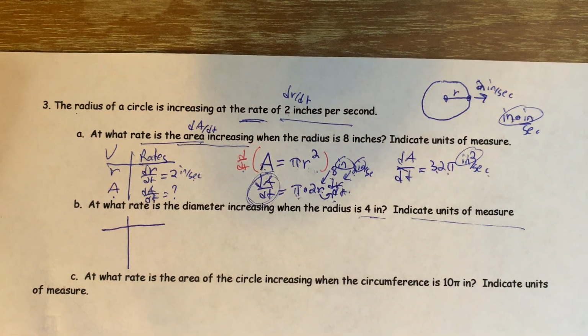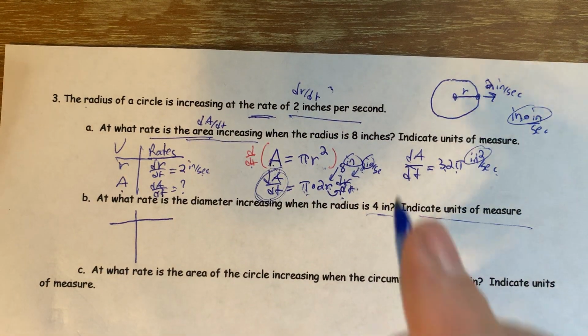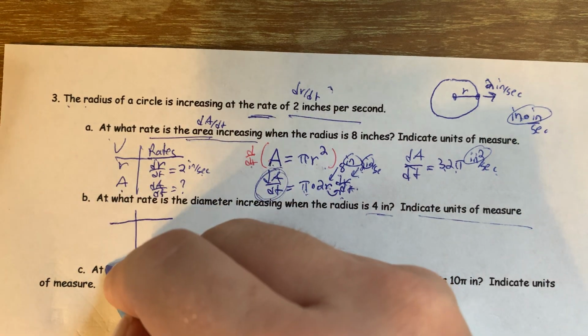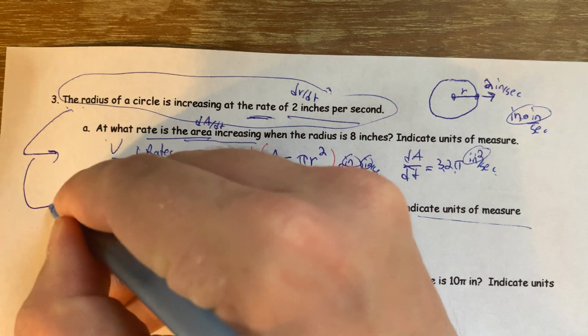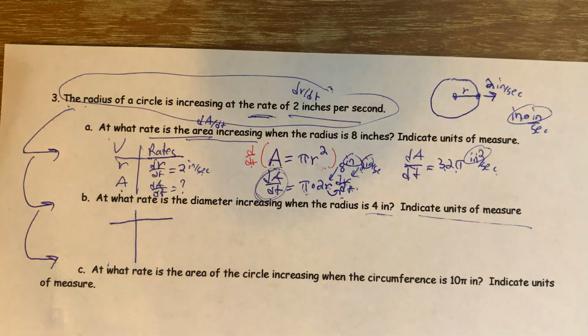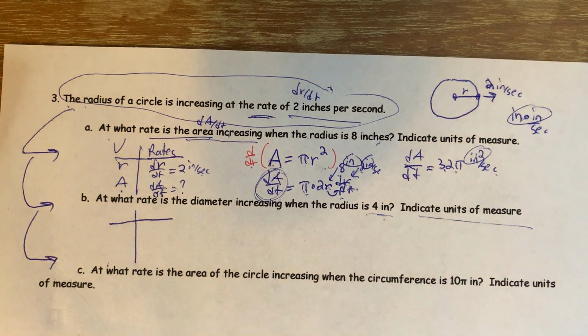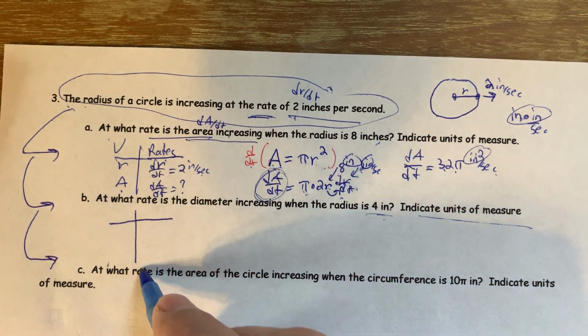Let's look at our rates. They gave us, real quick, if there is a problem with parts, the top of the problem goes with all 3 parts. The individual parts aren't necessarily used with each other. Sometimes they are, but the top information will always be for all 3 of the parts.